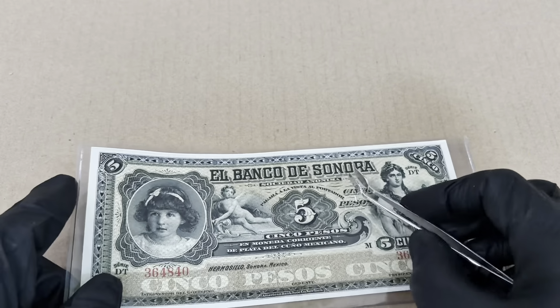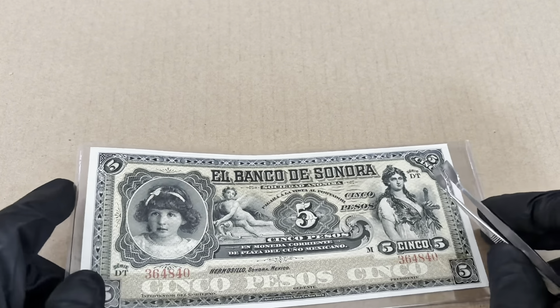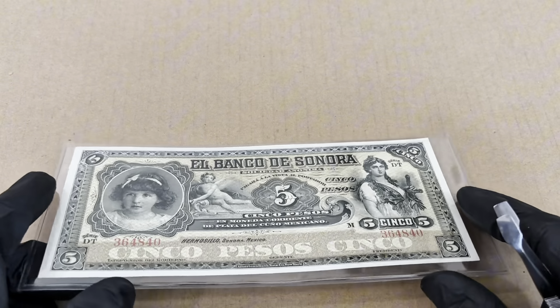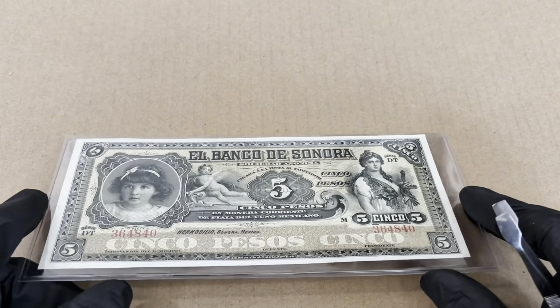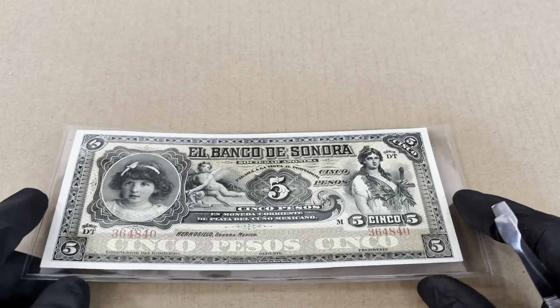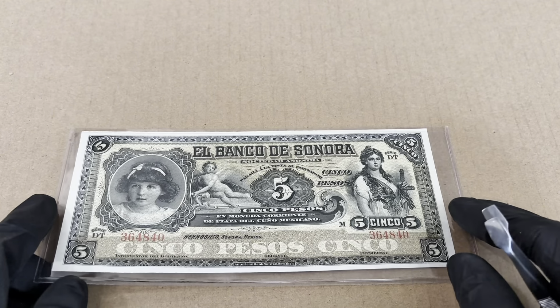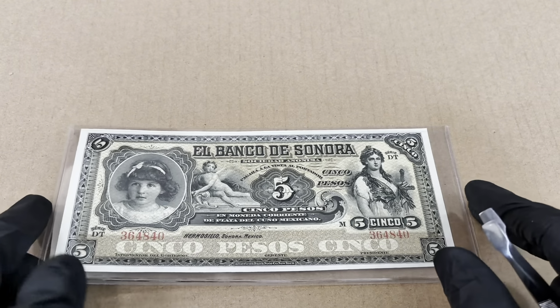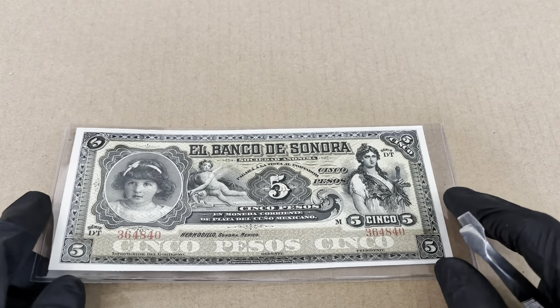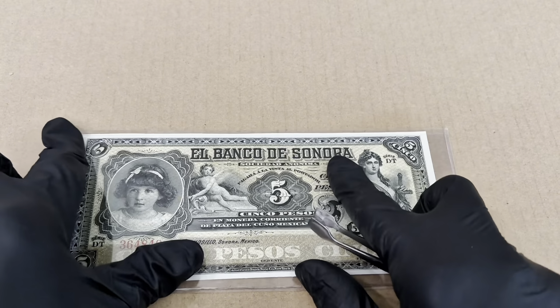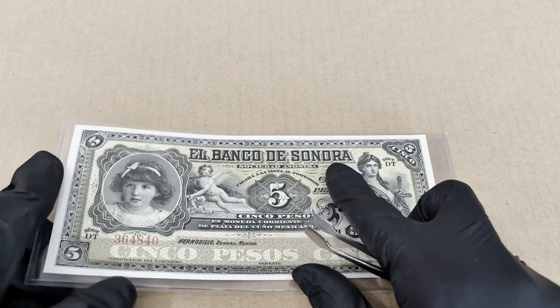All right, moving along. Next banknote is from the state of Sonora, El Banco de Sonora. So Sonora is basically a desert. It's the hottest place in Mexico, and it has massive cactus forests. It shares a border with Arizona, so it has somewhat of a Tex-Mex culture. Now this is a 5 pesos banknote, 1911. You can get a lot of these Sonora banknotes, even the higher denominations, for a reasonable price.